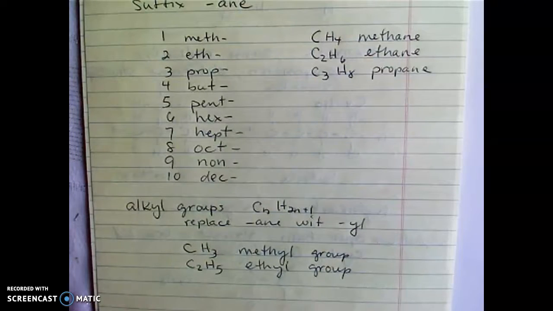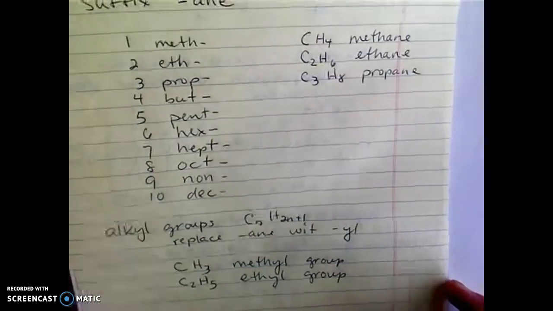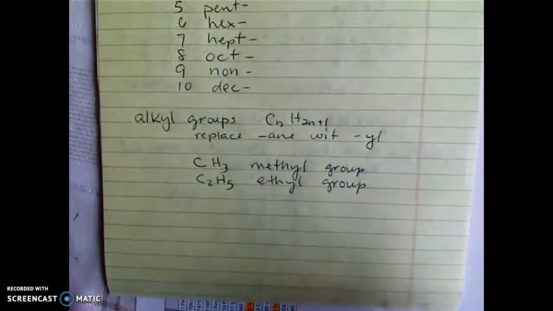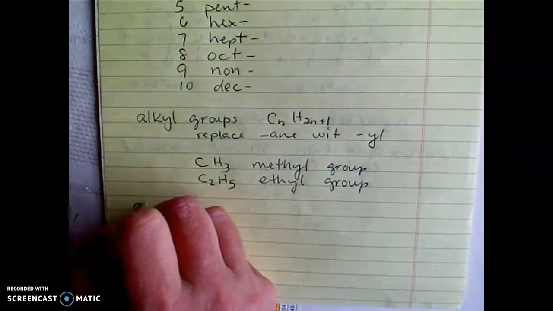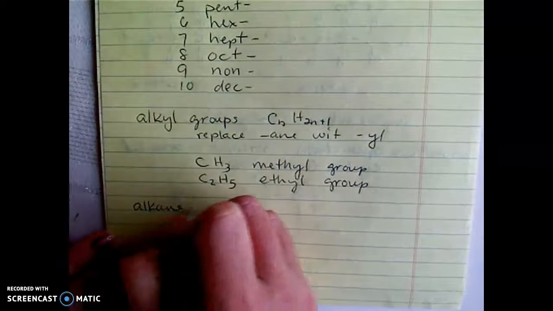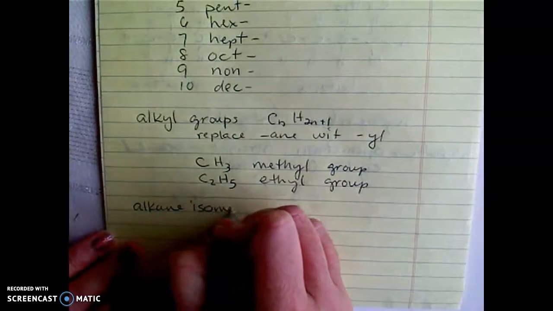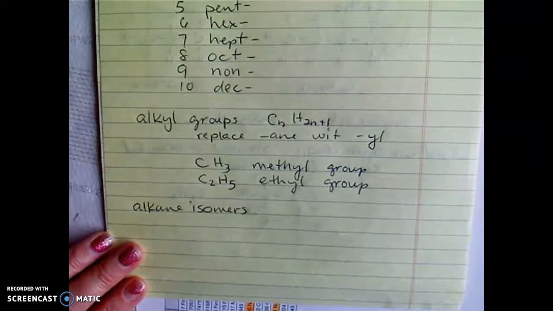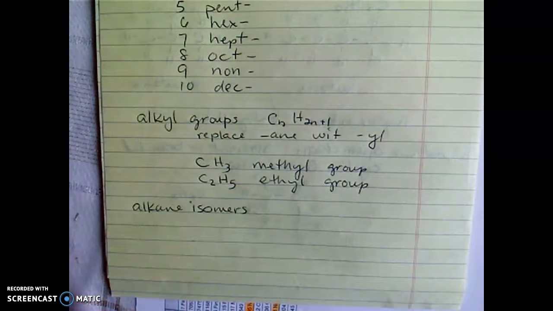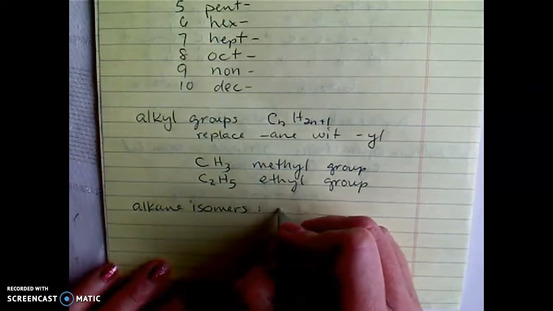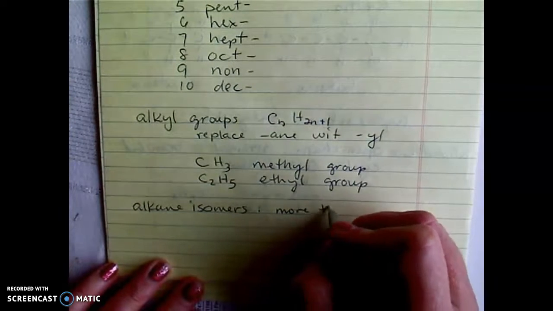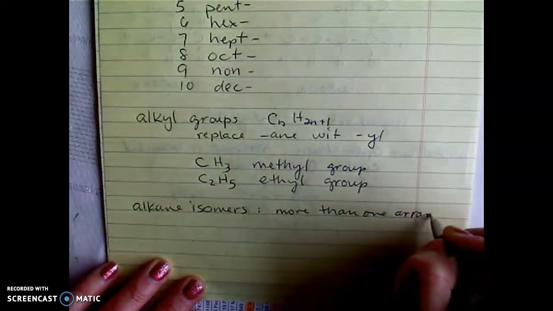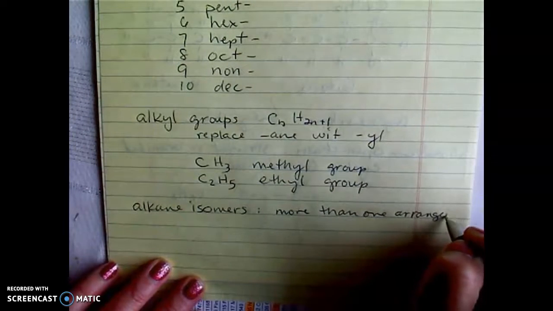Next, we need to talk about alkane isomers. I believe we talked about isomers earlier, but we'll focus just on the alkane isomers for now. So alkane isomers. Your first three are too small to have isomers. Now remember, an isomer is when you can have more than one arrangement with the same number of atoms.